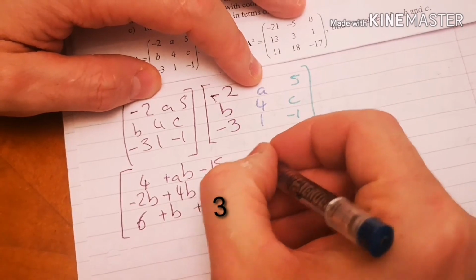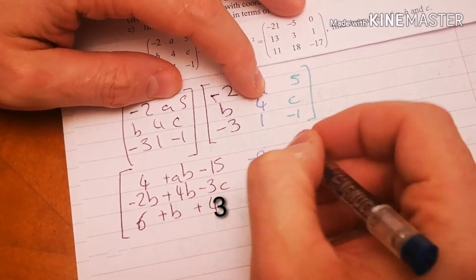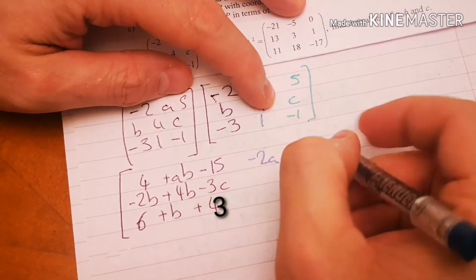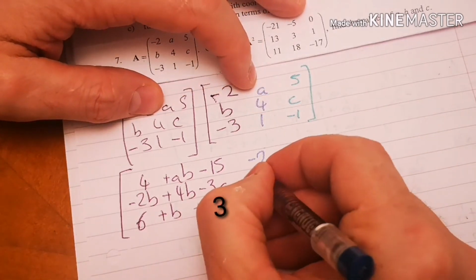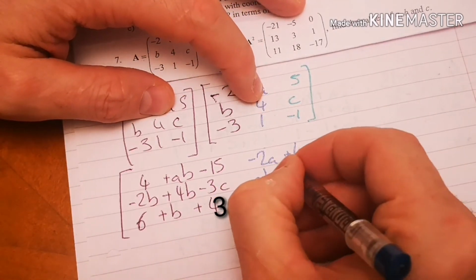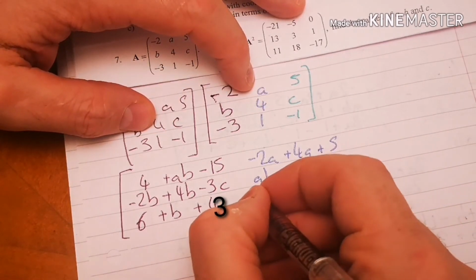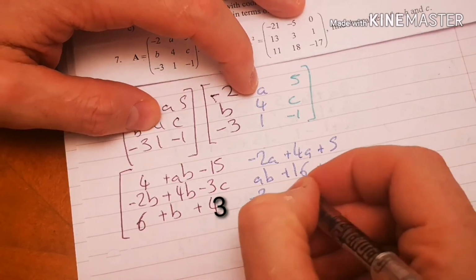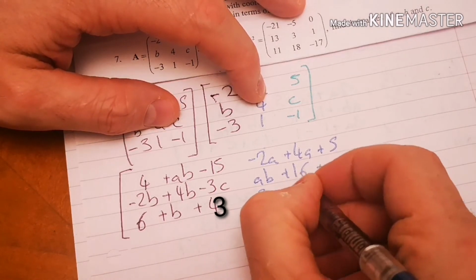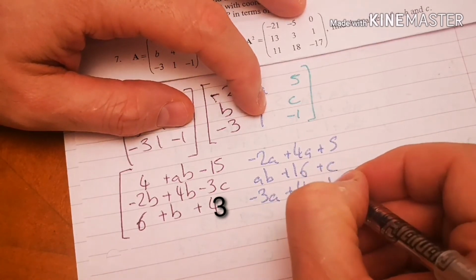A times minus 2 is minus 2A, plus 4A, plus 5. Second one, I've got AB, plus 16, plus C. My last one, I've got minus 3A, plus 4, minus 1.